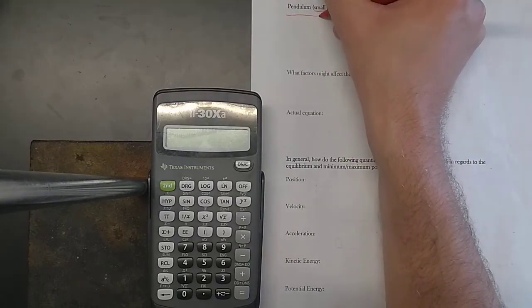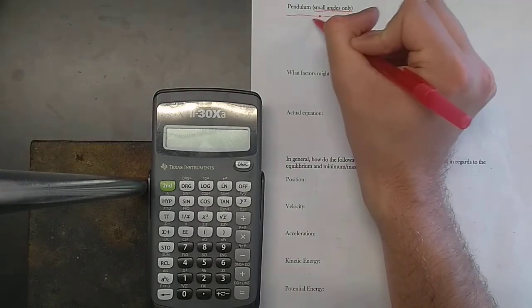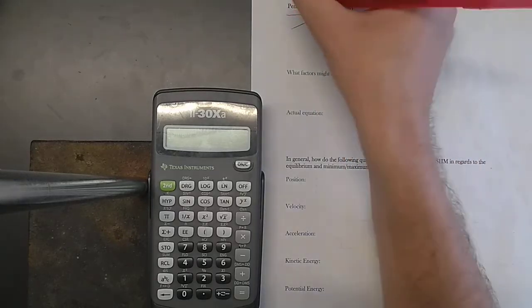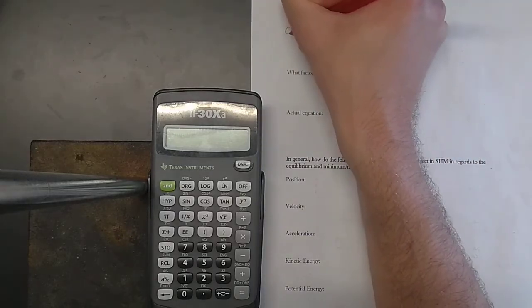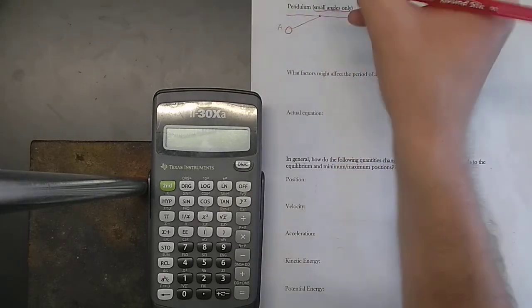So let's say here's a ceiling, here's an anchor point. Now I have a pendulum, which just consists of a string with a mass attached. That mass is actually called the bob, the pendulum bob. And let's say that normally it would hang straight down. Let's say I pull it back to here. We're going to call this position A.